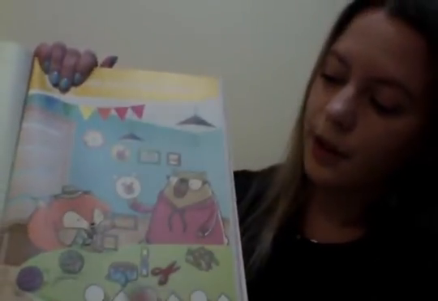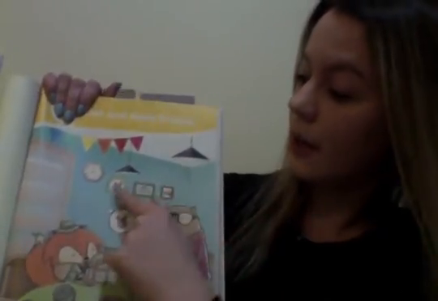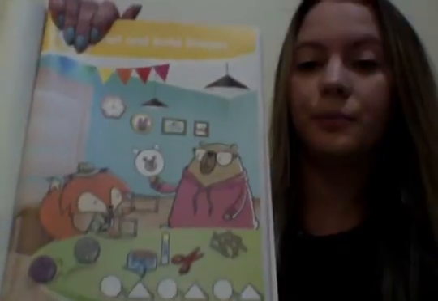On the bottom, I see some circles. And over here I see circles. And my bear face is a circle. And over here, even in the picture frame, I see a circle.